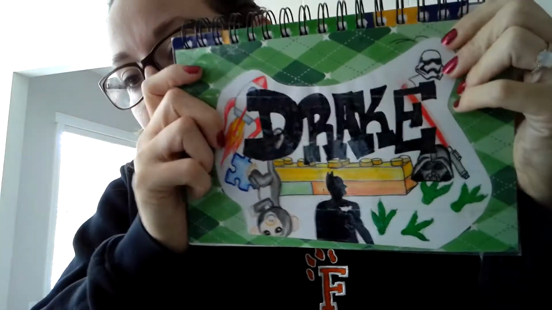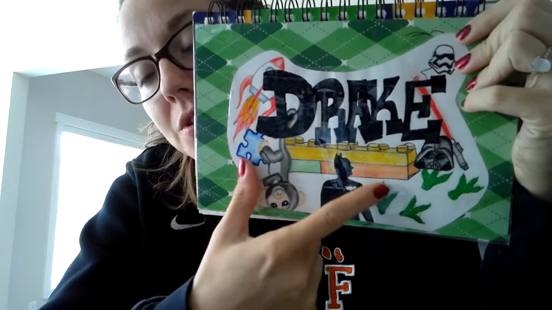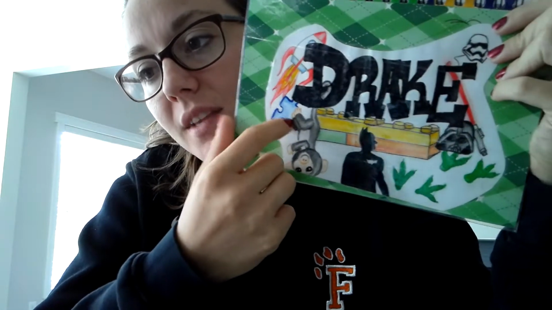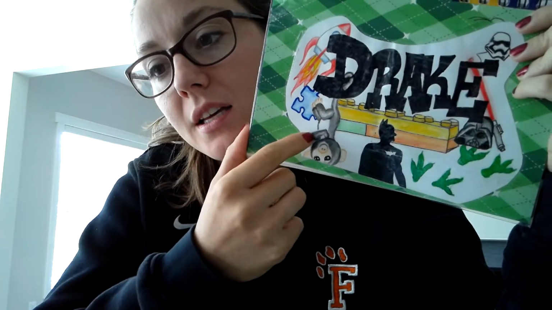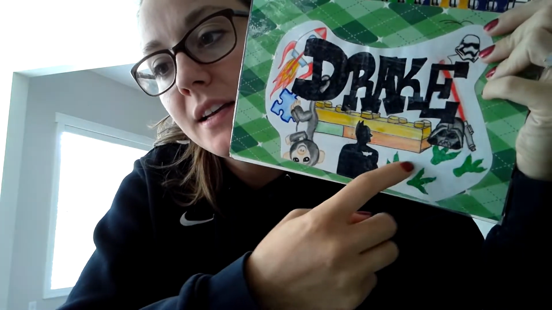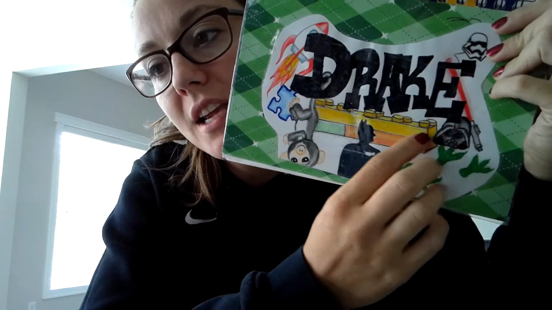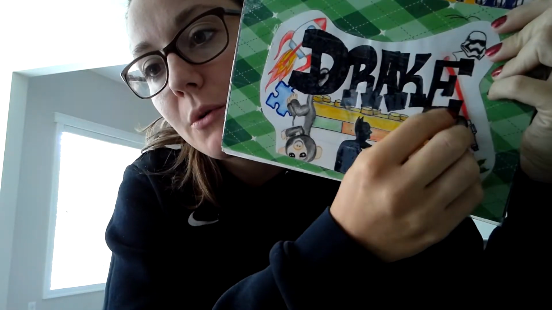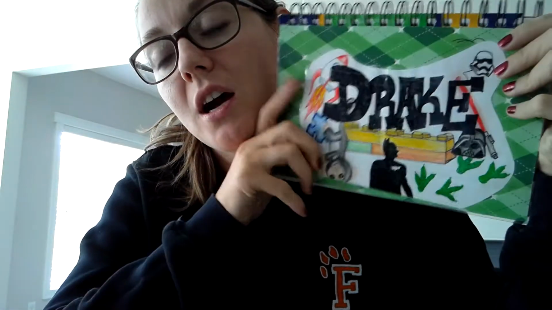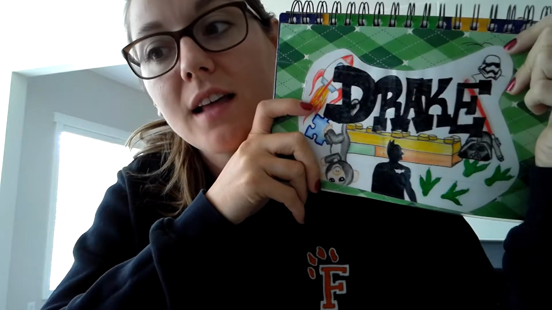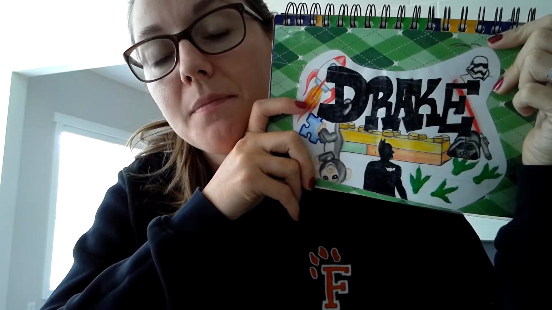So I'm going to show you Drake's. Drake's has Legos underneath his name. It has a monkey. It has Batman. It has T-Rex feet. There are some Star Wars characters, there's a puzzle piece, and there's a rocket shooting off into space. So you can tell a lot about the things that he likes based on what his logo name looks like.